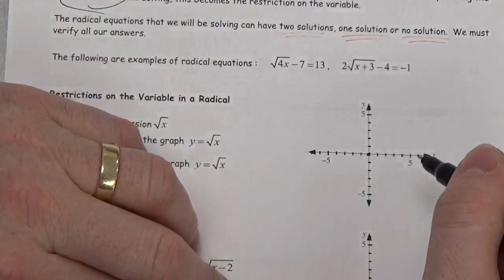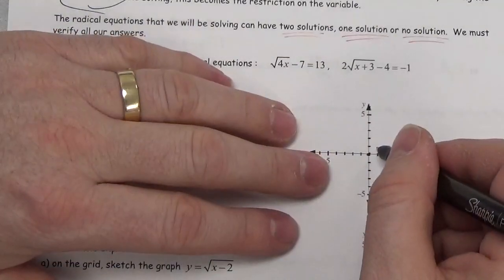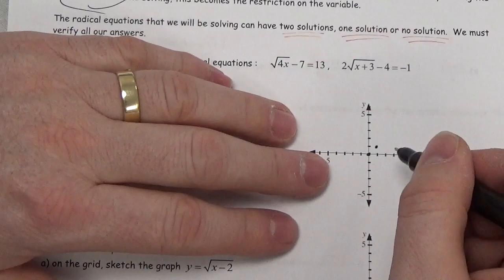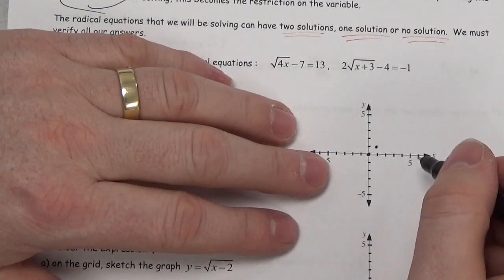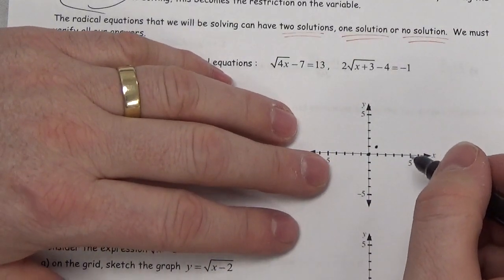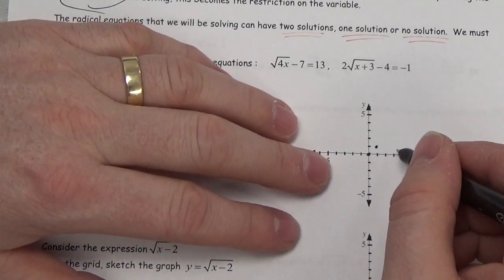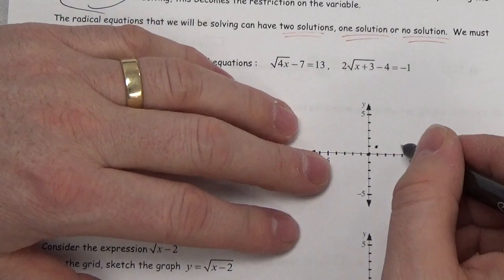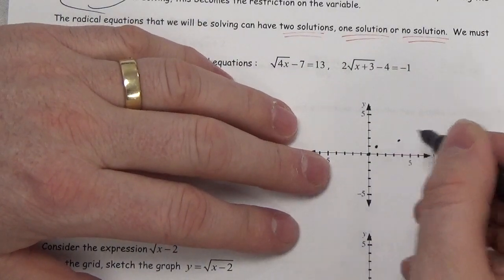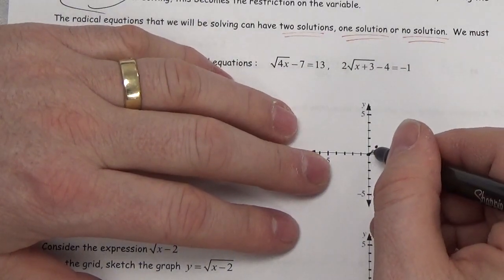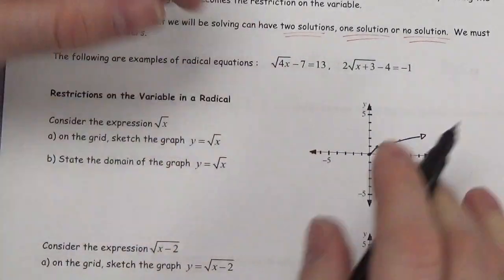Well, I can't take the square root of negatives, so my graph won't even exist for this portion of the graph. But I can take the square root of 0. When x is 0, y is 0. The square root of 1 is 1. Now, I don't really know what the square root of 2 is. I mean, it's 1.4, blah, blah, blah. I don't really know what the square root of 3 is, 1.7 something. But I do know what the square root of 4 is. The square root of 4 is 2. And so on. So what happens here is the graph looks something like that.